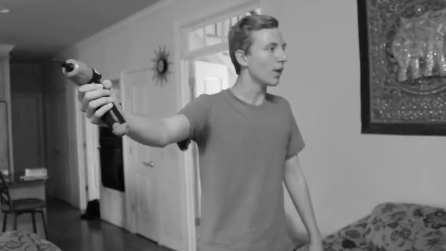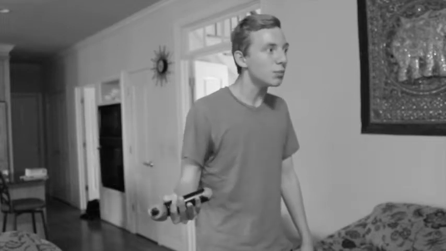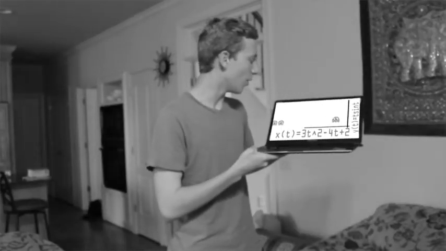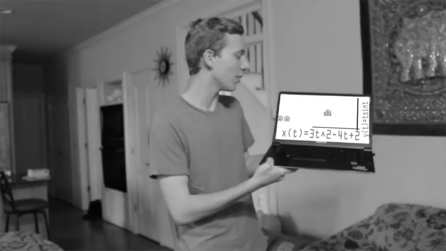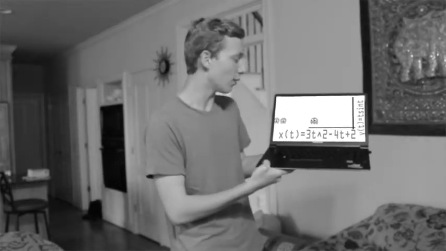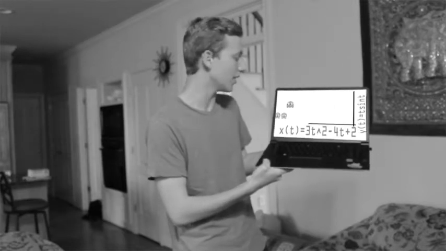According to the speed ray, our vertical and horizontal change in velocity can be modeled by parametric functions. That means we can use calculus to avoid her. We're doomed. Look, using this computer program, the horizontal velocity can be modeled with x of t equals 3t squared minus 4t plus 2 inches per second, and her vertical velocity follows the curve y of t equals t sine t inches per second. So what? That won't tell us where she'll be, only how fast she's going.